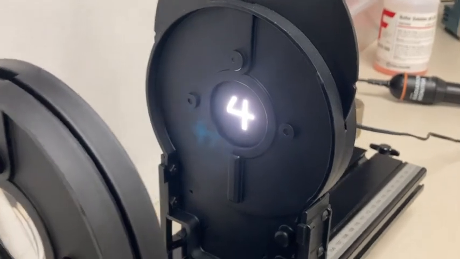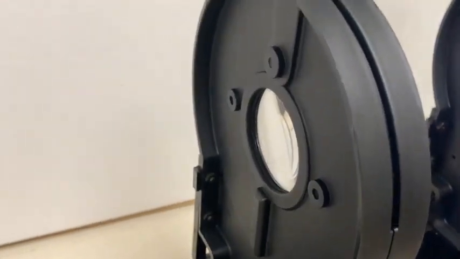All right, here's our light source with the 4. Here's our lens. And here's our screen.